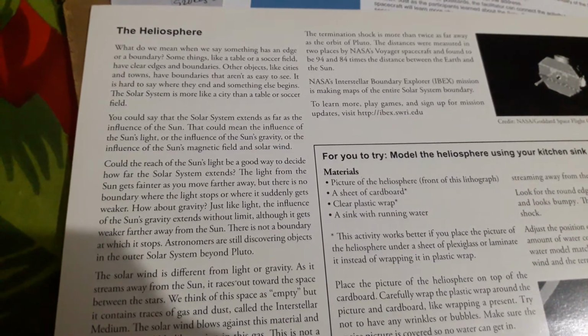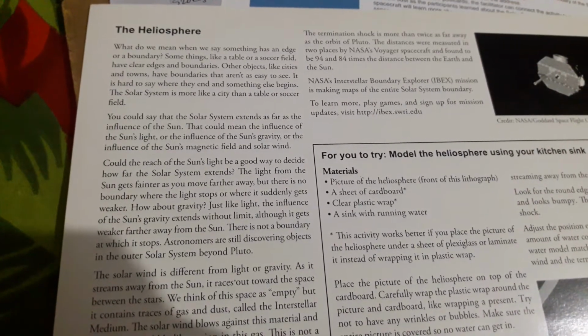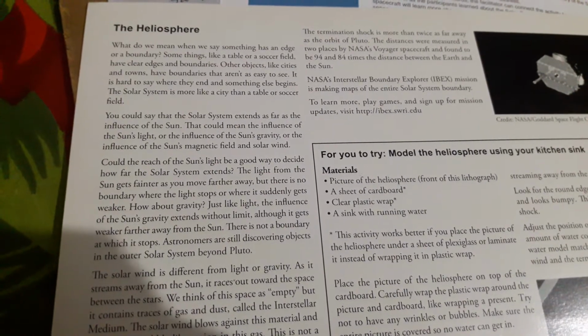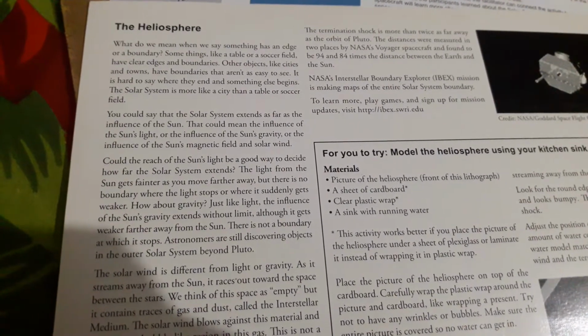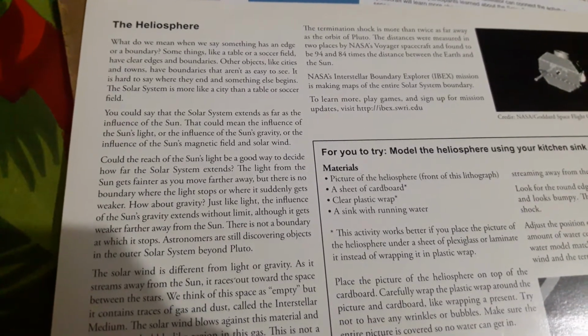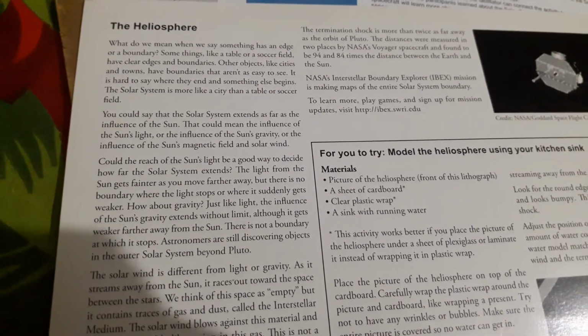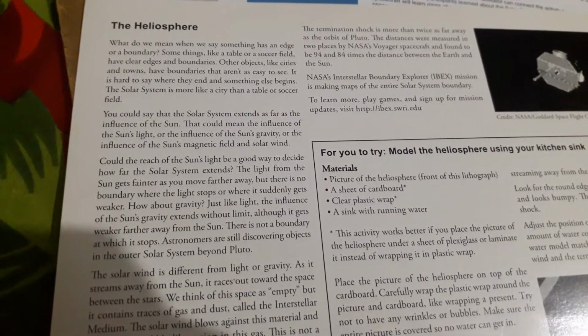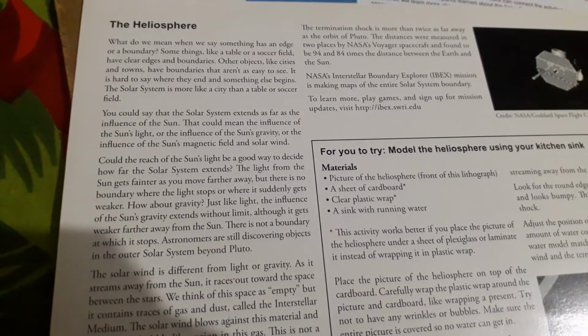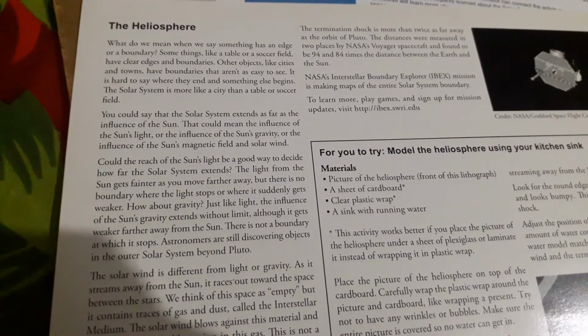Other objects like cities and towns have boundaries that aren't as easy to see. It is hard to say where they end. The solar system is more like a city than a table or soccer field. You could say that the solar system extends as far as the influence of the Sun.